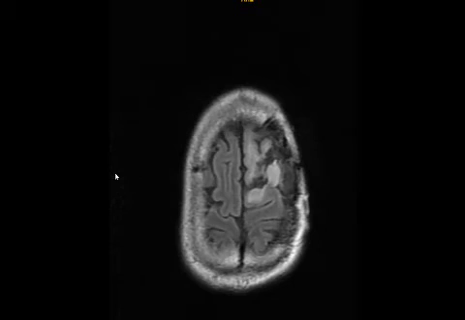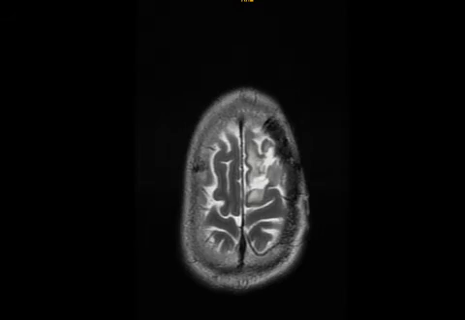At the same time, you want to see it under other sequences, so to speak. Then on T2, this is T2 iso to hypointense, which is suggestive of higher cellularity. At the same time, this was showing restriction of diffusion, so again suggestive of higher cellularity. So we are pretty sure that this is recurrence.